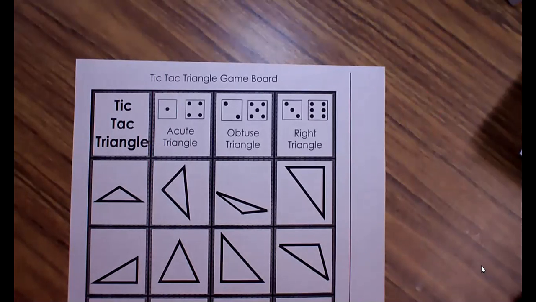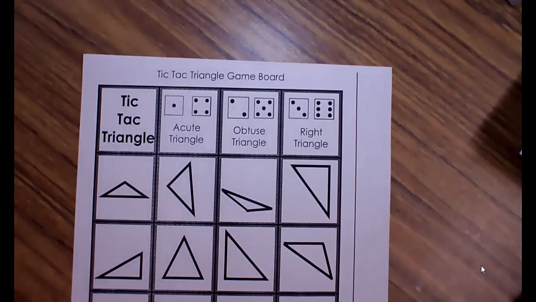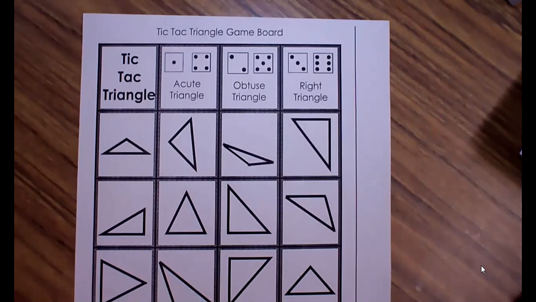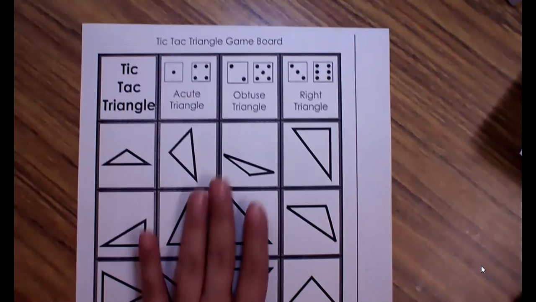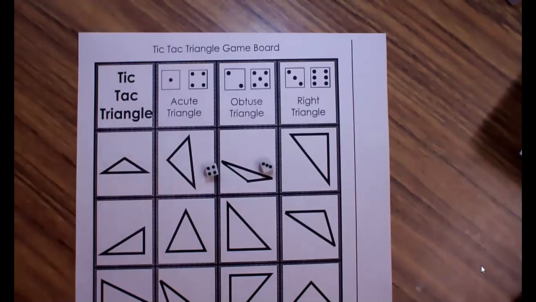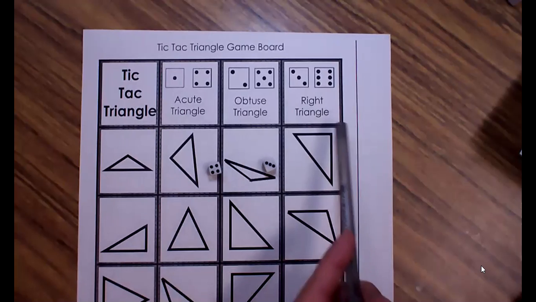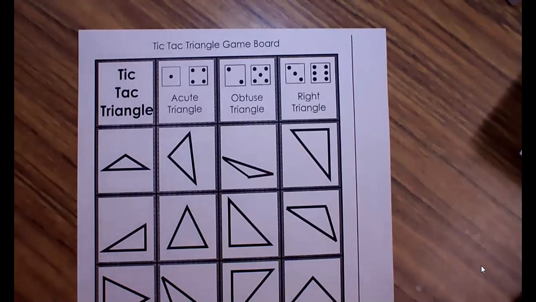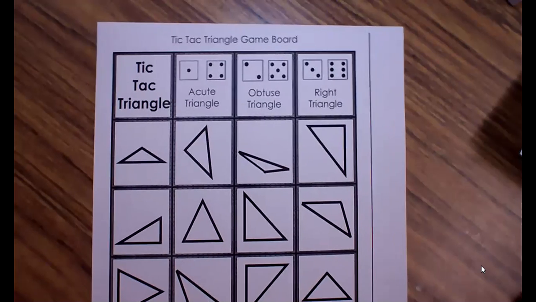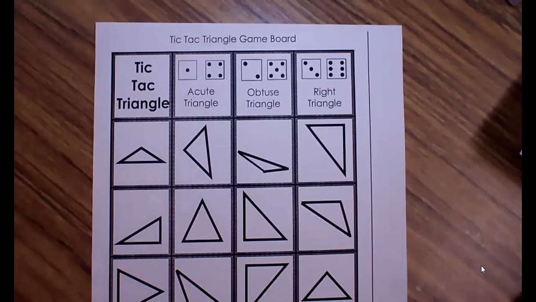Okay, so this is my Tic Tac Triangle game. It's like tic-tac-toe, but instead of using X's and O's, I'm going to use my two dice, and I'm going to use the triangles. So my job is to tell whether the triangles are acute, obtuse, or right, and what makes them that. So I'm going to start. Let's say that I have two people to play with. If you're face-to-face, you can play with two people. If you're virtual, you can maybe play against yourself or find a parent or a sibling to play with.